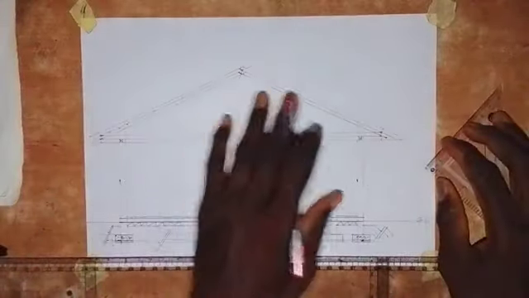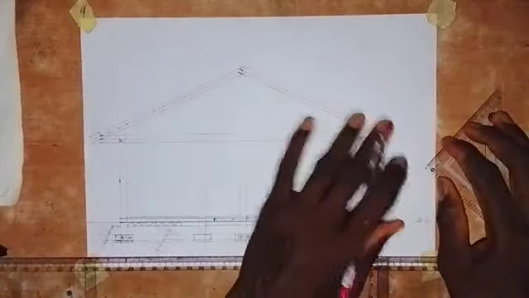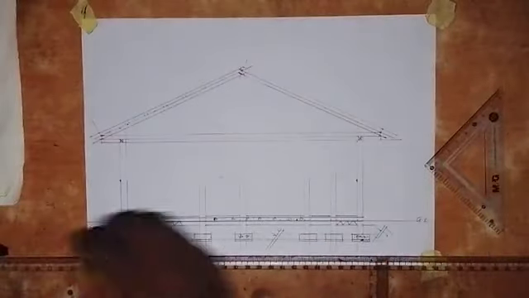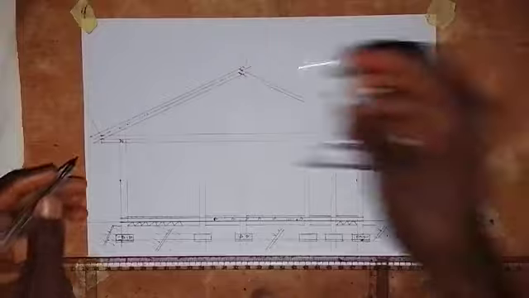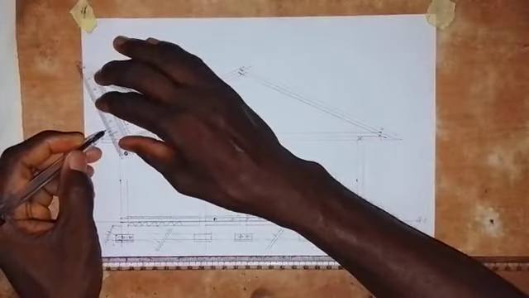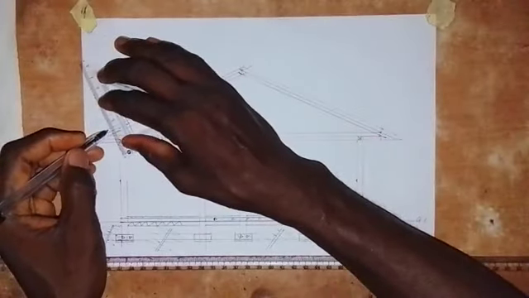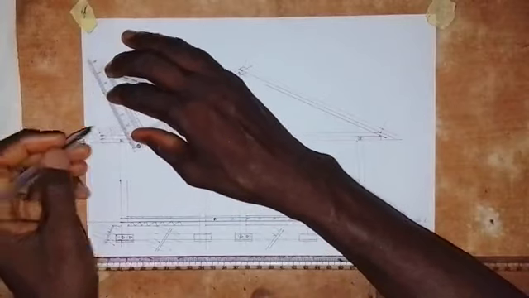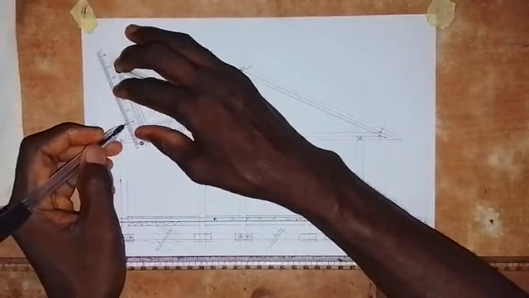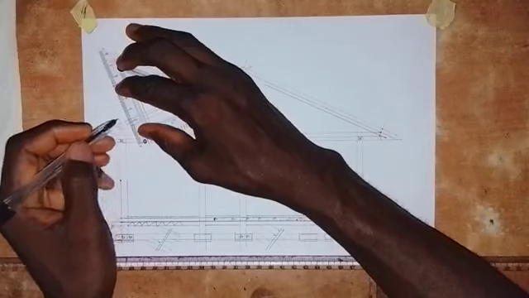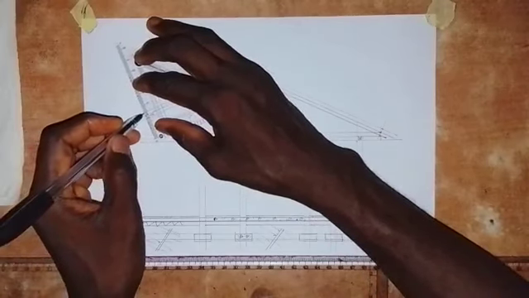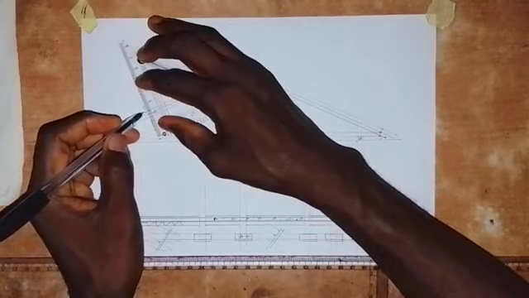So just do the same thing here on this side. I'm not going to do that because of time. Okay, so let's bring out the purlin. So we are showing it here like this. So this is the square end of the purlins.